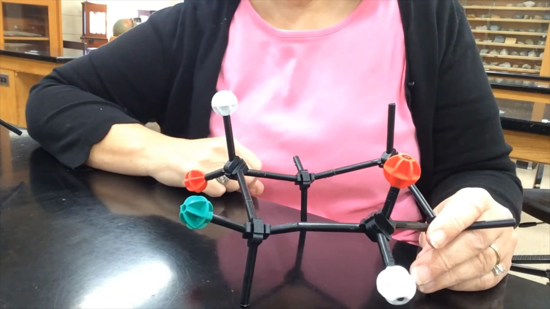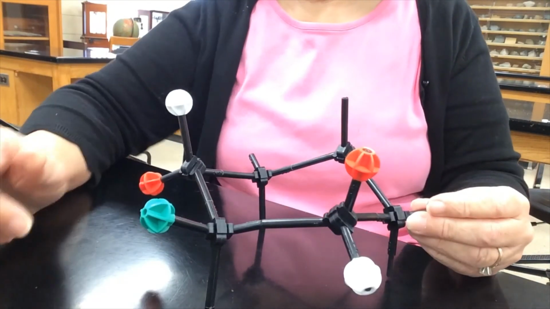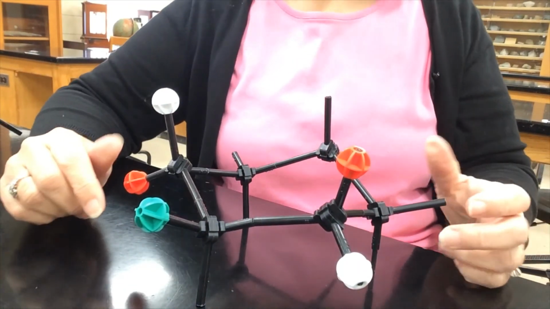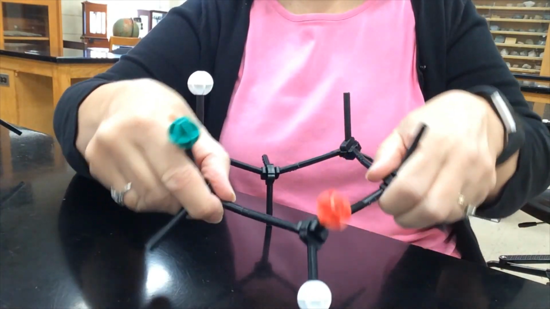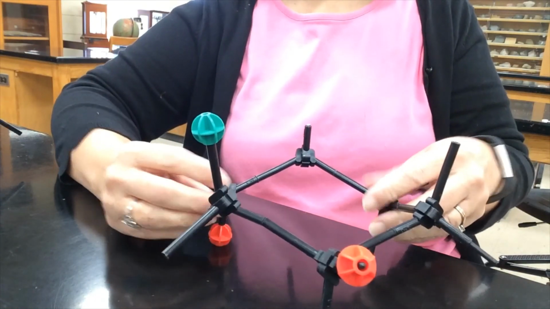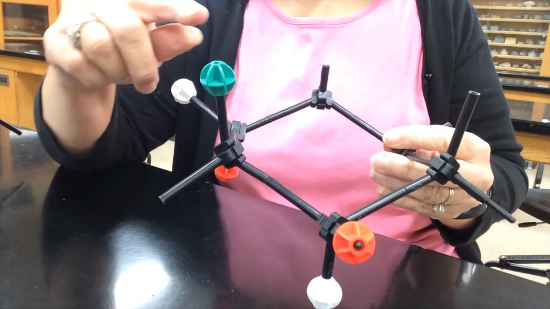So let's look at this E2 reaction. We've got a ring, and we've got our halogen here, and we've got a couple of protons. So let's look at them. This halogen has to be in an axial position for us to have our reaction. And the proton that it's involved with also has to be axial.